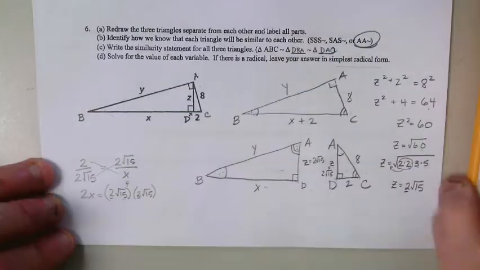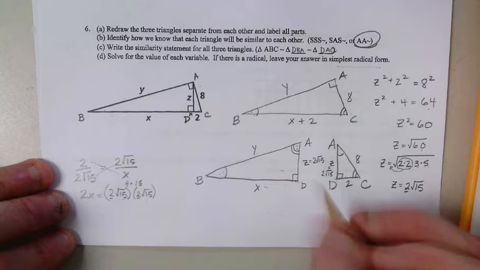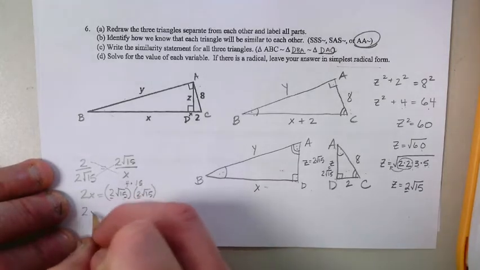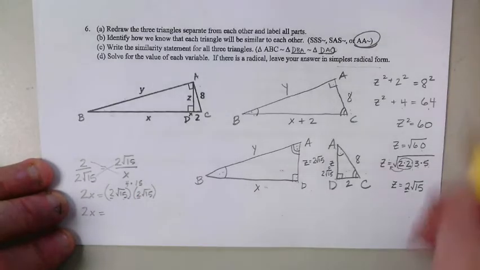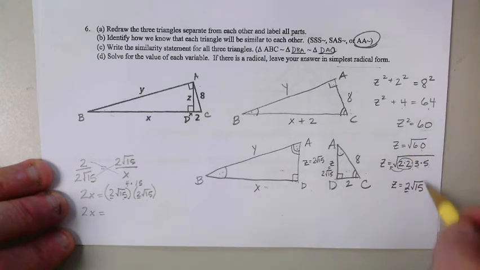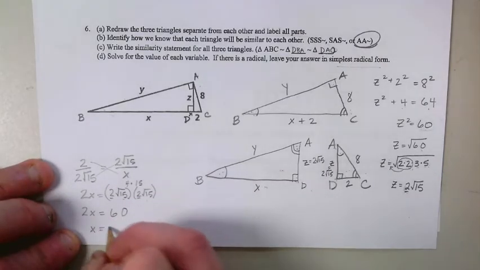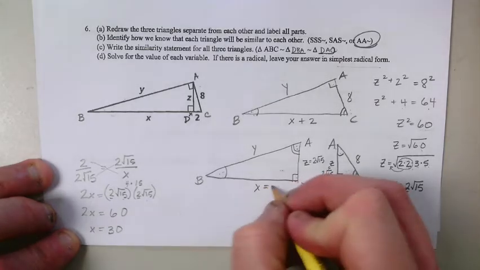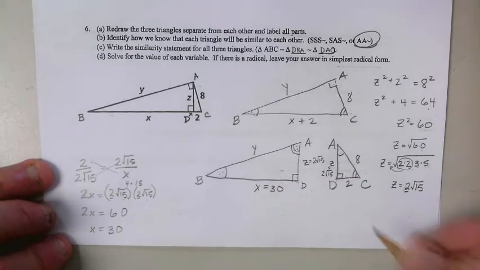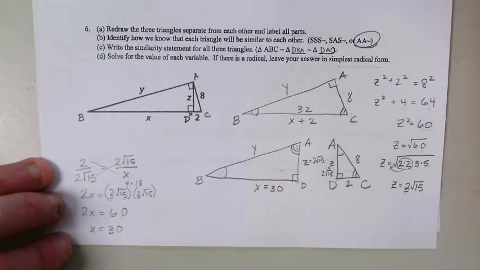Okay, so what we have here is actually 4 times 15. Okay, and that ends up being 60. Now, we shouldn't be surprised by that, because if I square this, okay, it gets me right back to here, because unsquaring radical 60 gives me just 60, okay? So, to finish this off, dividing by 2, x will be 30, okay? Now, to find y, now this whole length here, understand, is 32, so just be aware of that, okay?